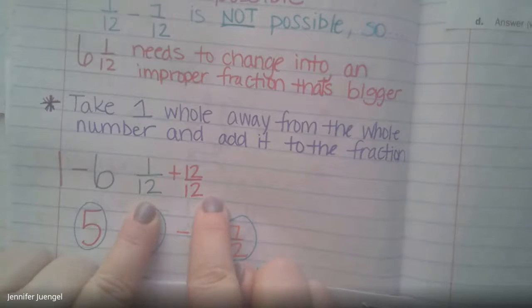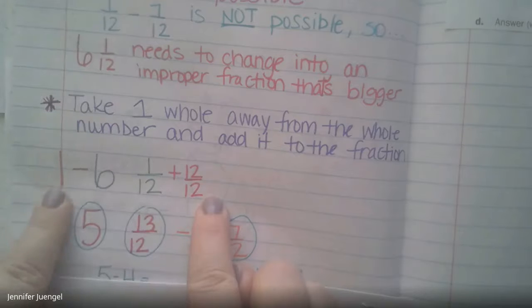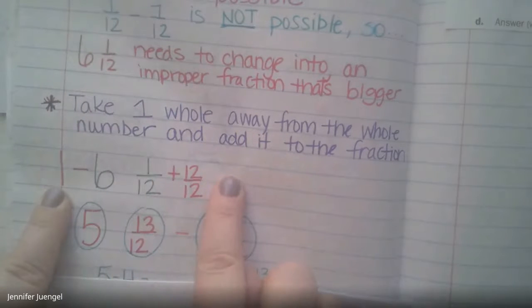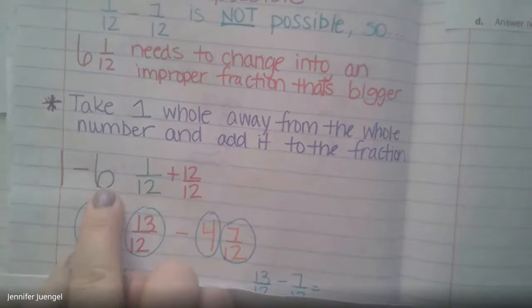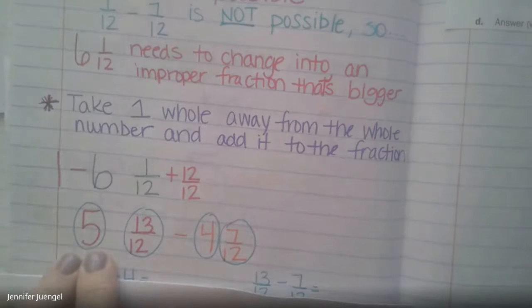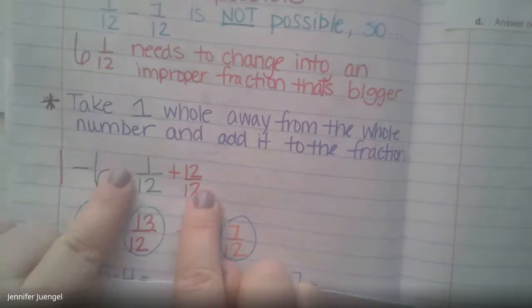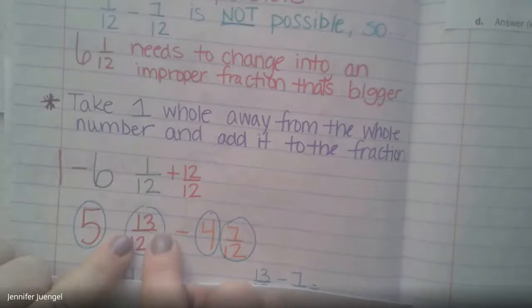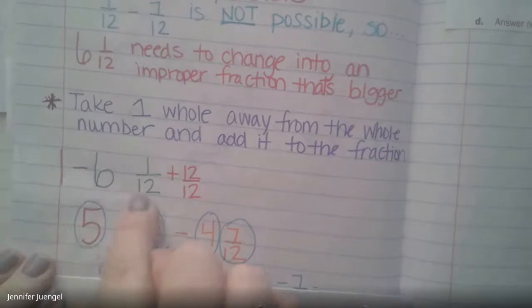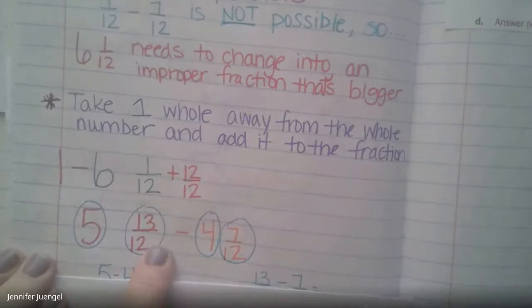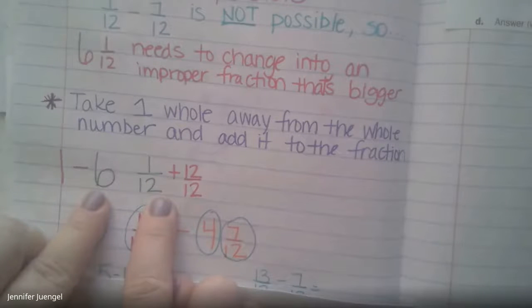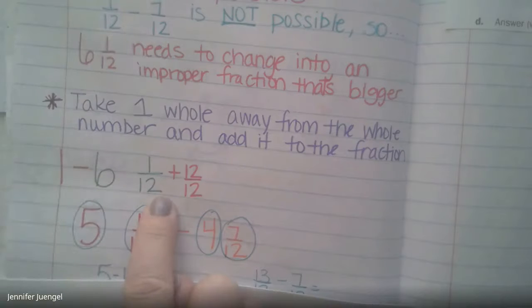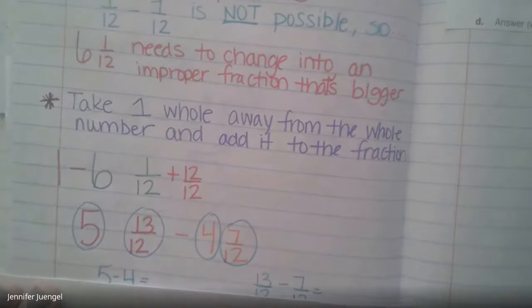12/12 is the same thing as 1 whole. So do you see how we just moved it over to the other side? So now, instead of 6, we're going to make it a 5. And we're going to change this fraction's name into 13/12. Friends, this is still the exact same thing as 6 1/12. It's still got the same value, but now look what we can do.